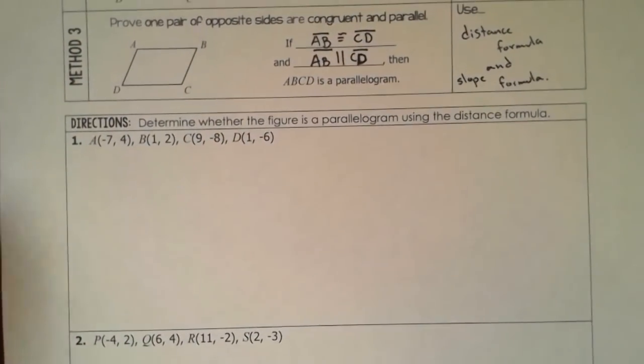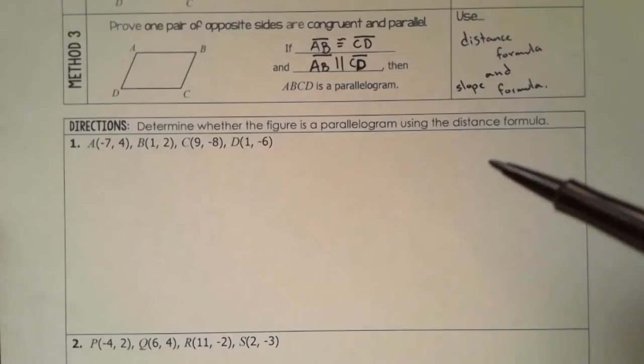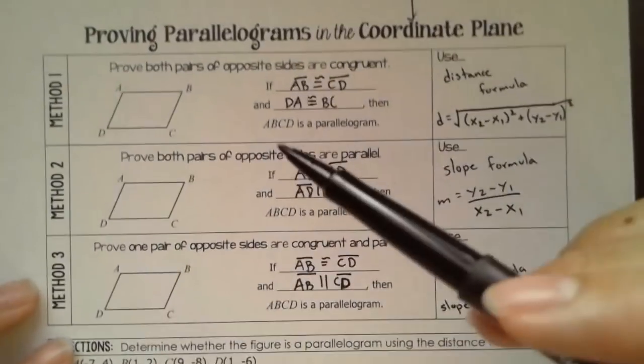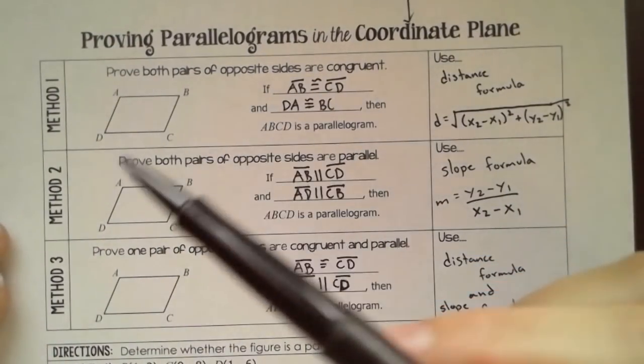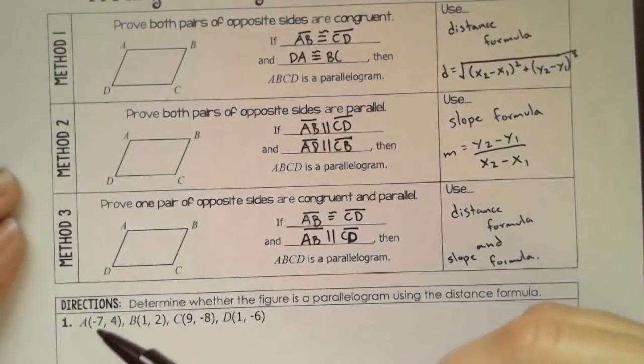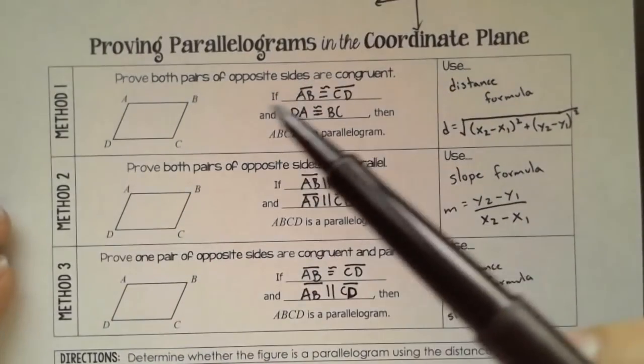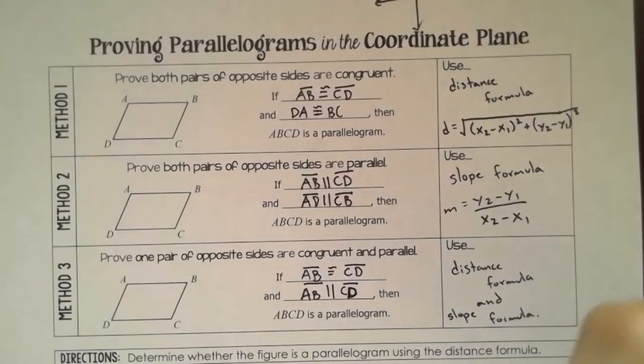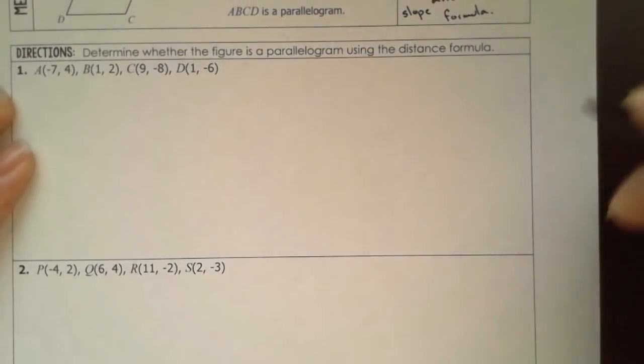So for our first example, it says determine whether the figure is a parallelogram using the distance formula. So again, the idea is that between each set of vertices that you're going to be taking based on the points, the distance between each one needs to show that the opposite sides are congruent. So first thing you want to do is just draw out the arbitrary parallelogram.